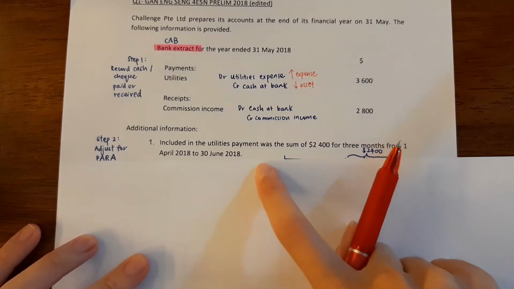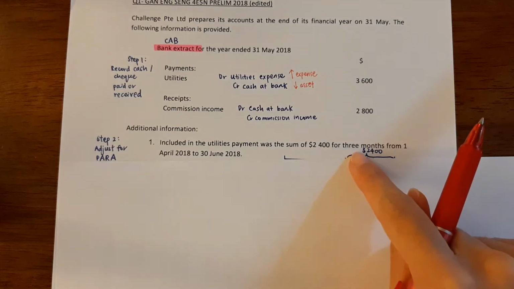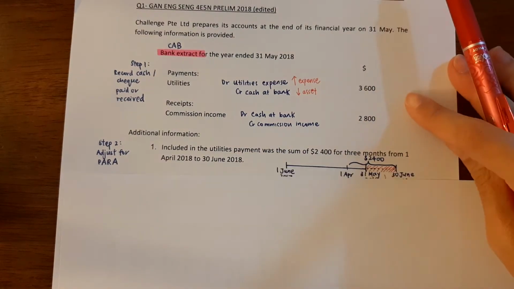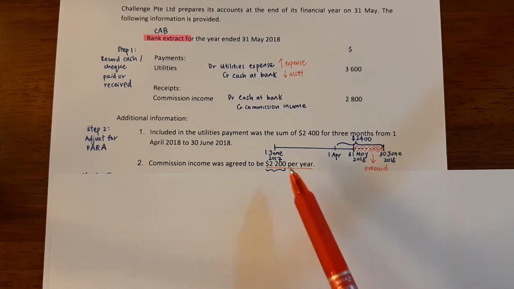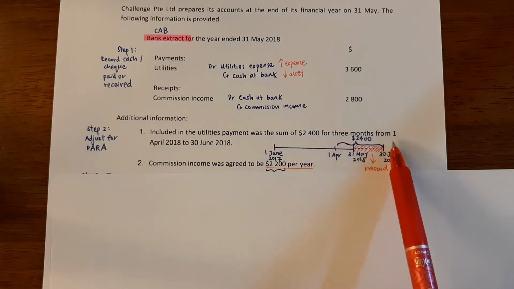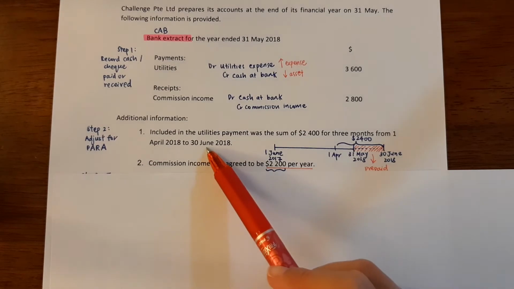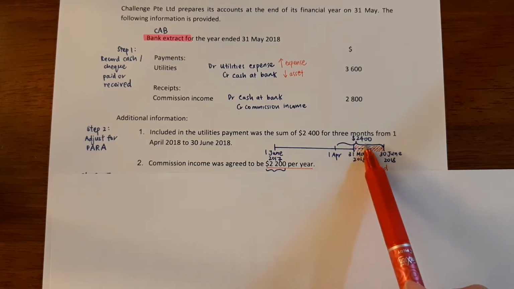Included in the utilities payment was the sum of $2,400 for the 3 months from April to June. April to June is 3 months. So if I draw the timeline, my year ends on 31st May, so the start of the year will be 1st June 2017. This $2,400 was for 3 months from 1st April, so I'm drawing from 1st April all the way to June. I am paying $2,400 for this period.